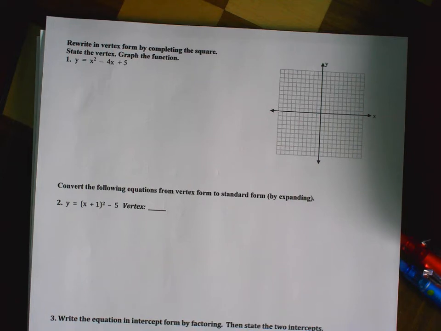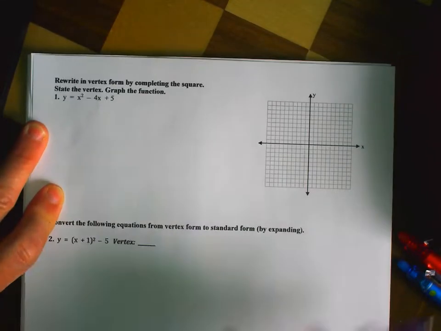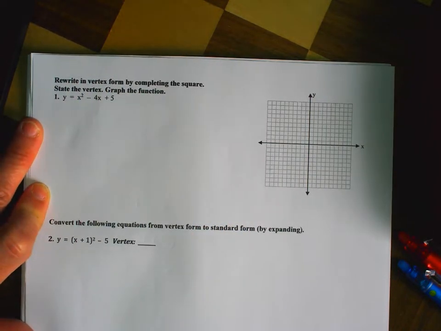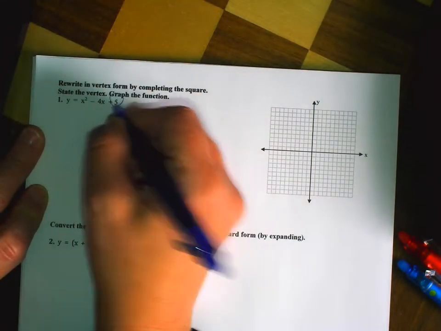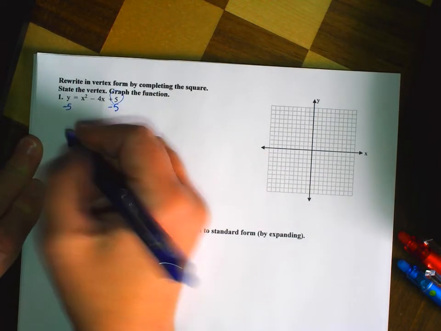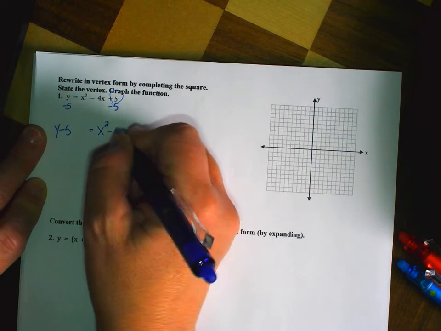Okay, I'm just going to do a little review on how to change forms of quadratic functions. On the first one, we're starting with one that's in standard form. What we're going to do is rewrite it in vertex form, and we're going to do this by completing the square. So when we complete the square, I'm going to take my constant, which is plus 5, and subtract 5 from both sides to move it to the left. So I have y minus 5 equals x squared minus 4x.